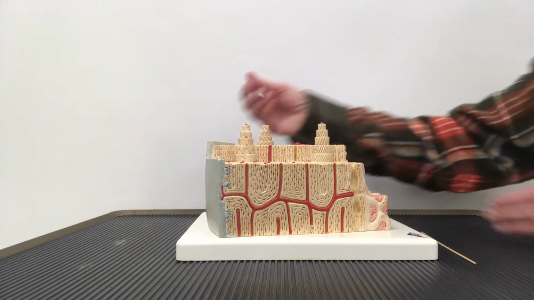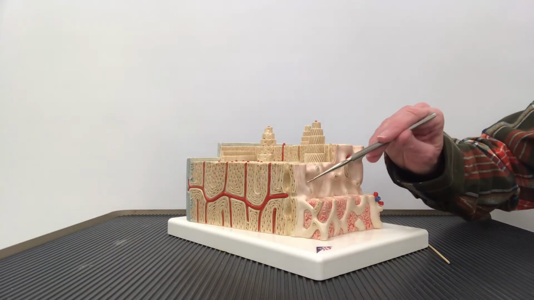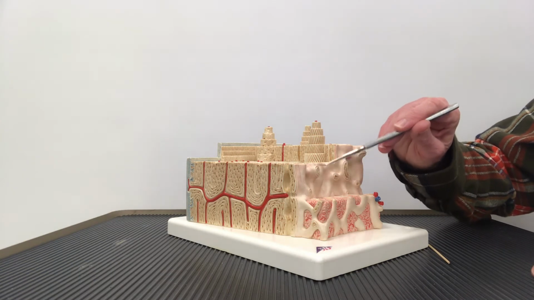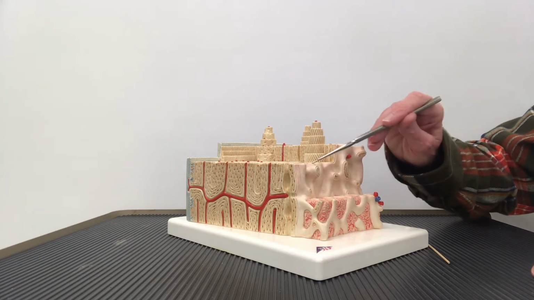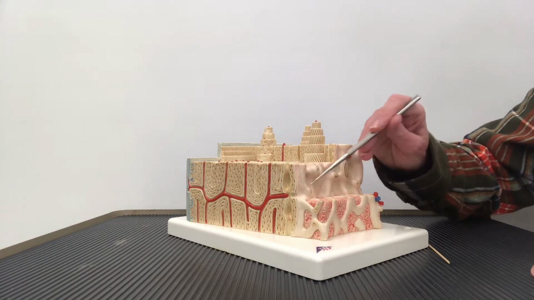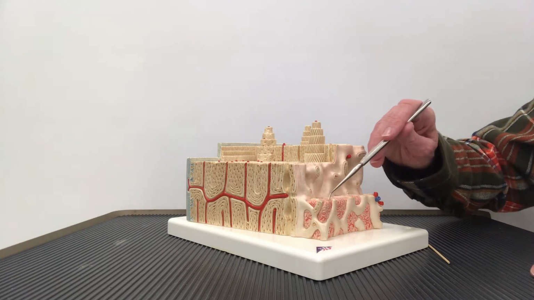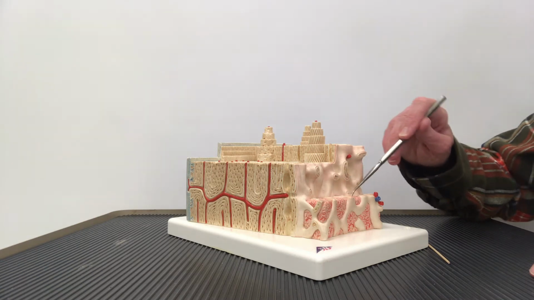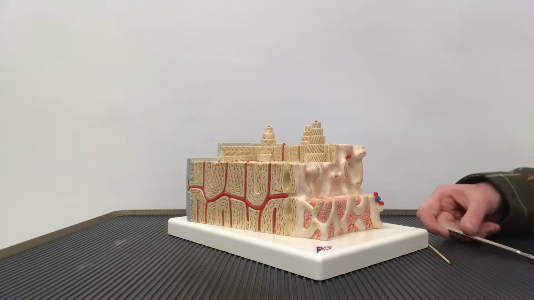Okay. The spongy bone, located here, is made up of struts called trabecula, and those trabecula are going to be covered by the endosteum, and they will make an open network in here, and the network will be filled with the red bone marrow for the production of all of your blood cells, both red and white blood cells.